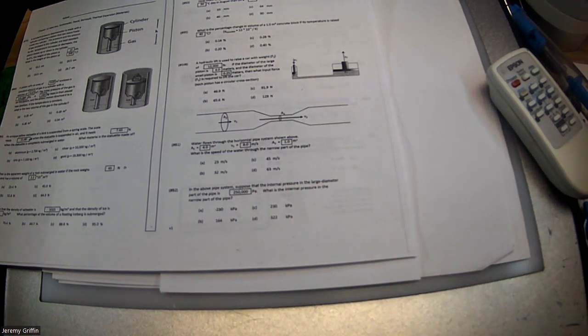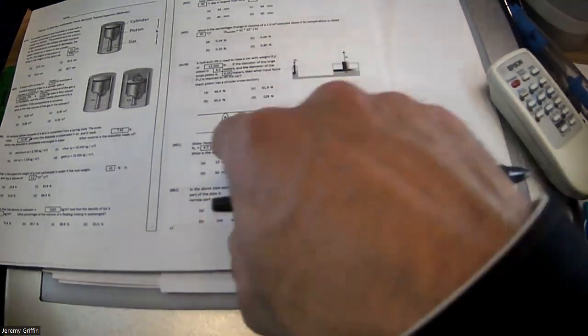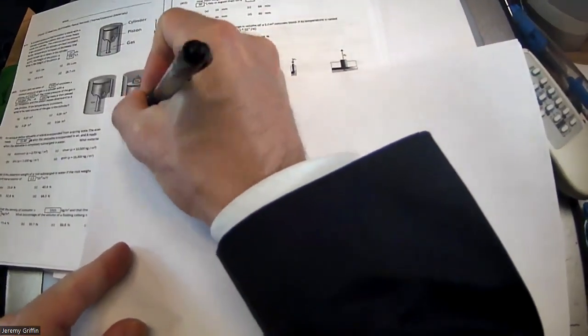But here's what I did. I'm going to rederive for you guys conservation of flow, and then plug in these numbers to actually solve this thing. Okay, so D1, conservation of flow.